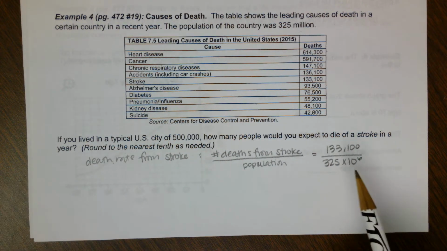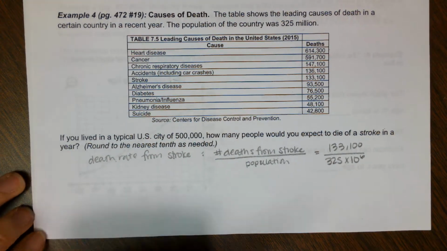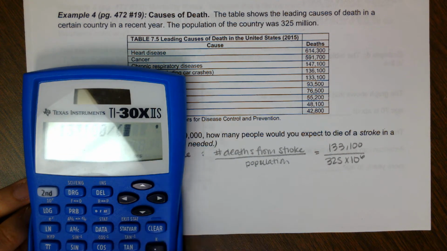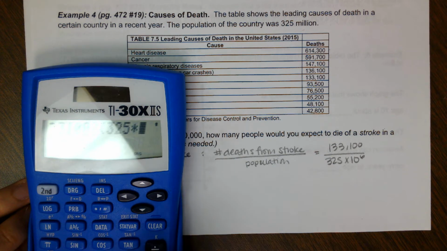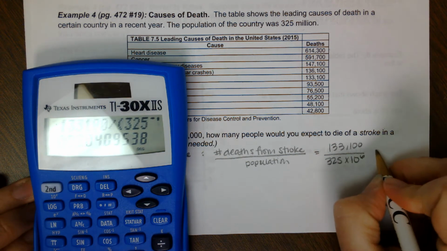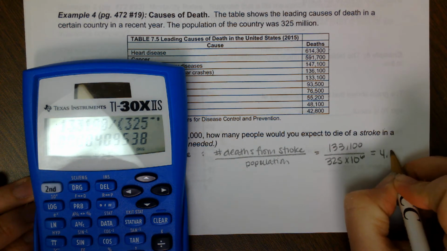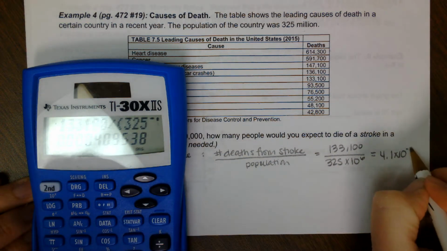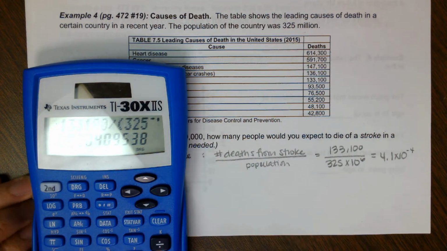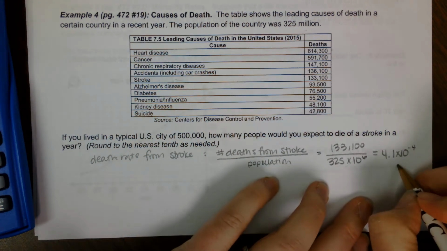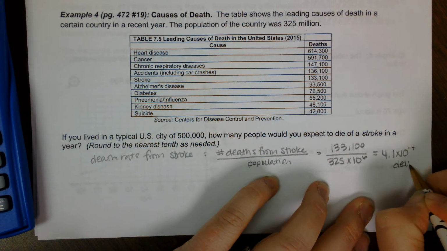To get the initial death rate, just like we did for example 2, we're going to take this 133,100 and divide by 325 million. And we get 4.1 times 10 to the negative 4. Remember, this is deaths per person.